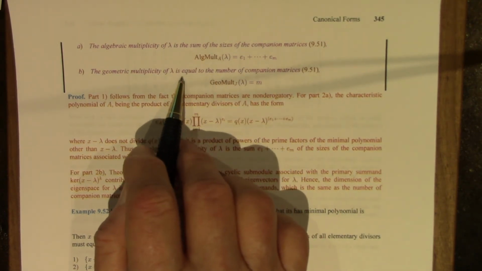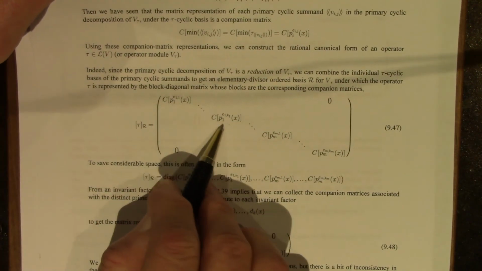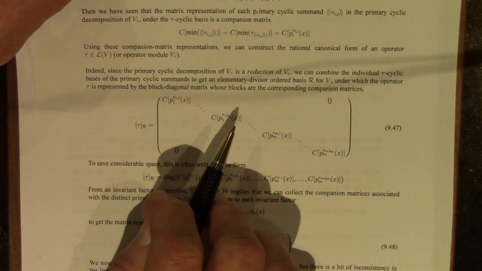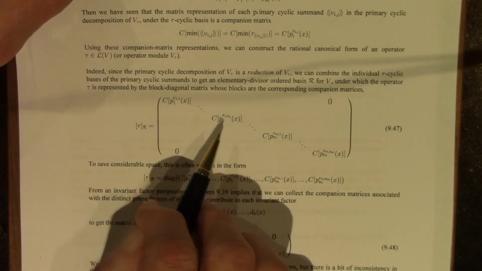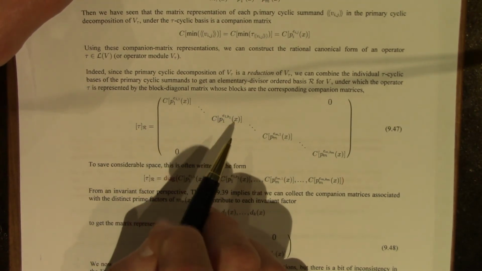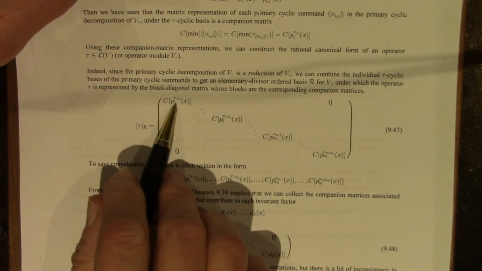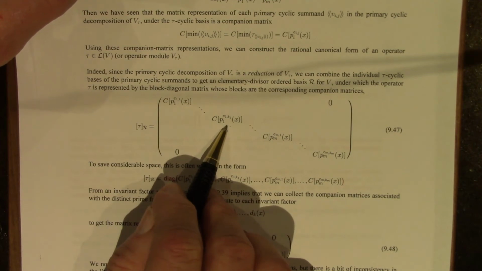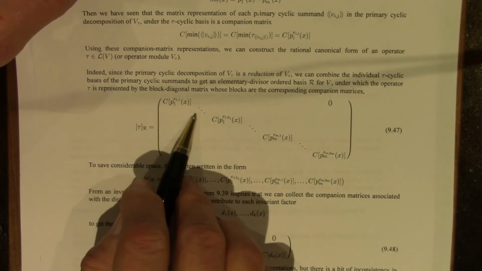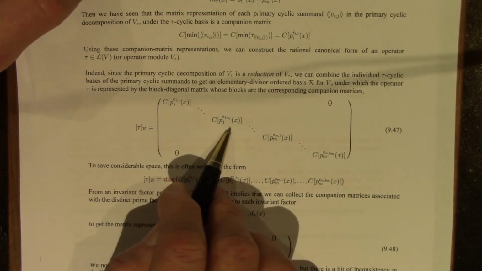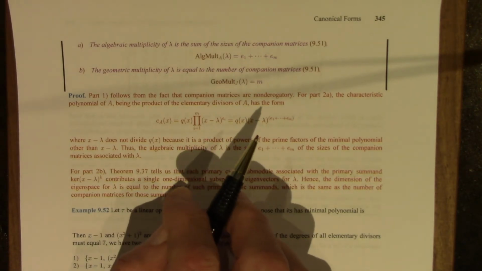The geometric multiplicity is the number of blocks. Remember, we know that the geometric multiplicity is always less than or equal to the algebraic multiplicity. Once we've proven the statements I just gave you, that will be obvious from this. The number here of blocks is less than or equal to the sum of the sizes of the blocks. Okay.